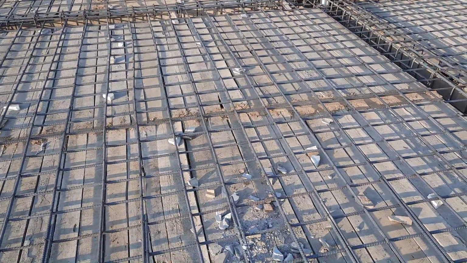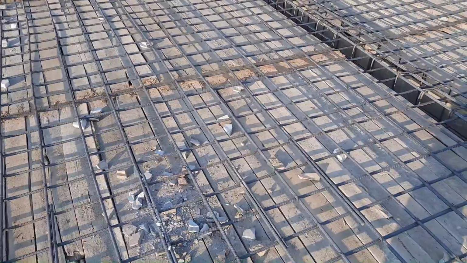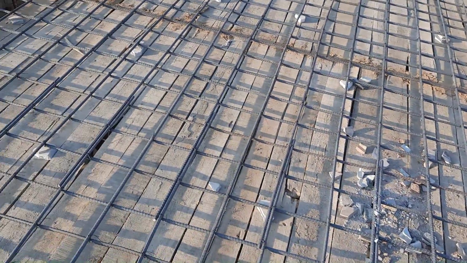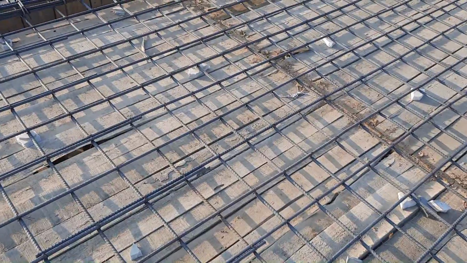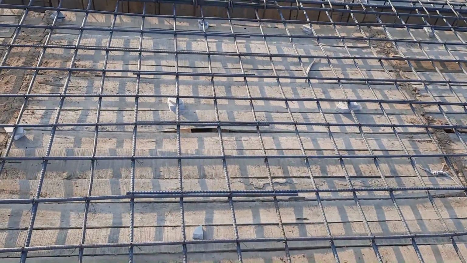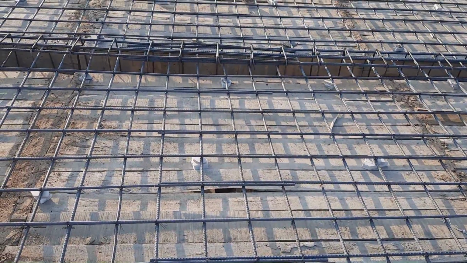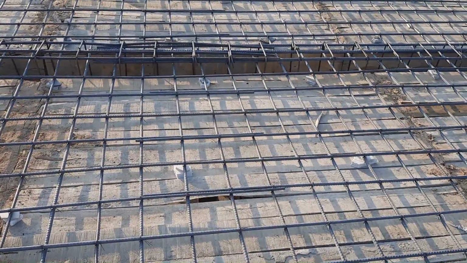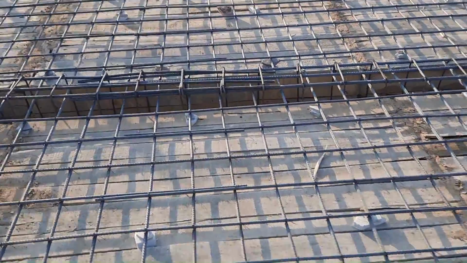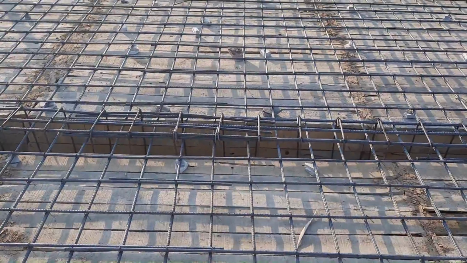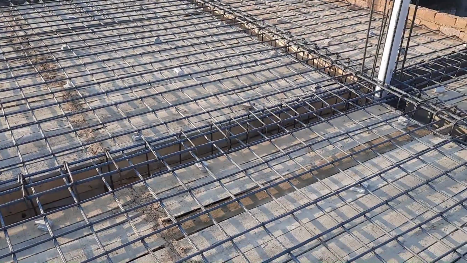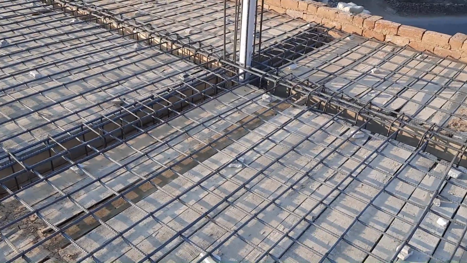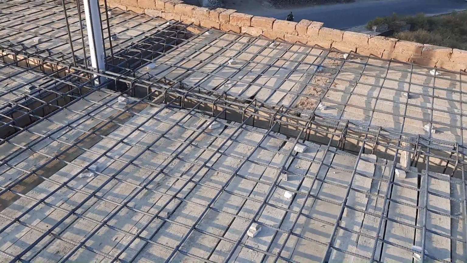Guys, you can see they provided lapping here. So this is one of the big mistakes. And also lapping should not be placed at the same place or at the same point. Unfortunately guys, you can see they did. Next guys, you can see the shuttering. Shuttering is not proper because we have more joints and the joints are open in the construction of this shuttering.